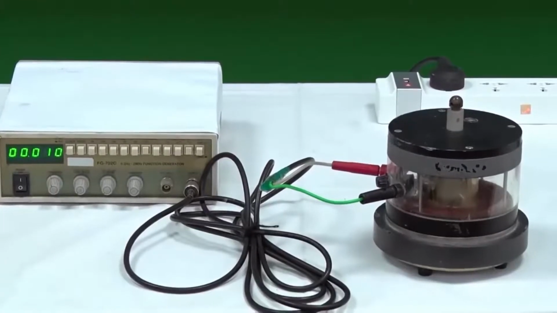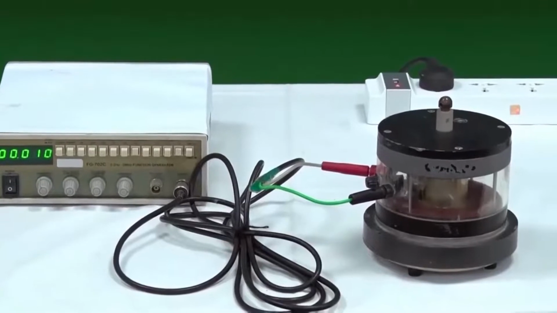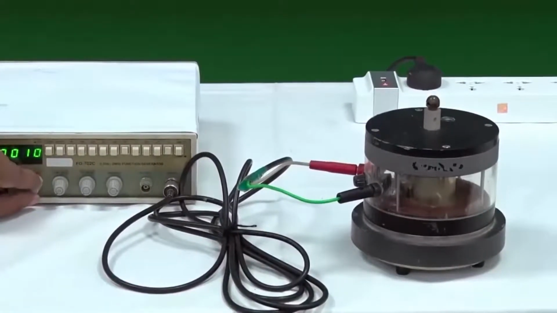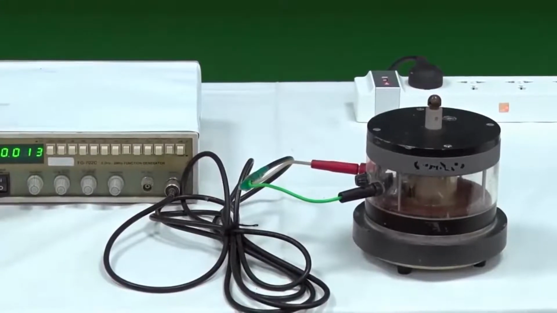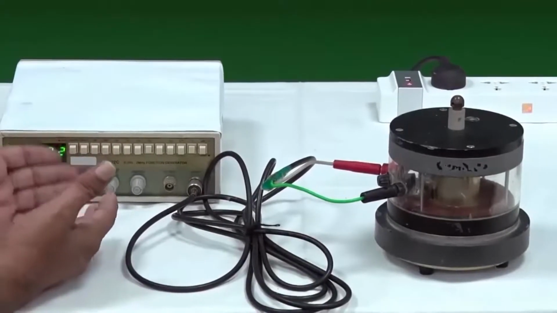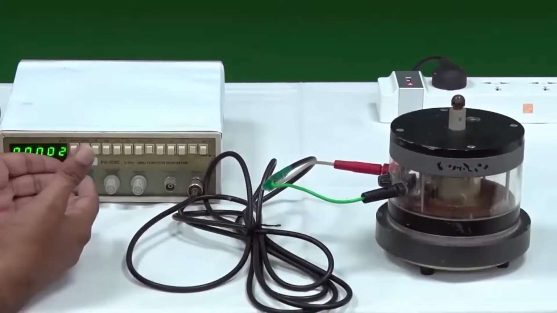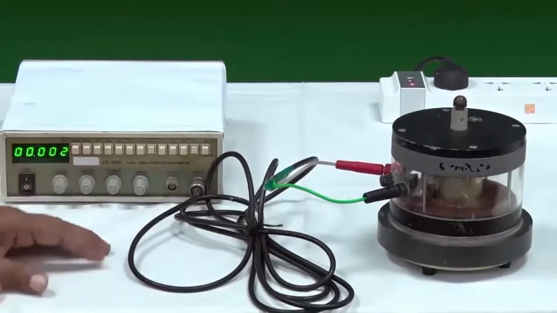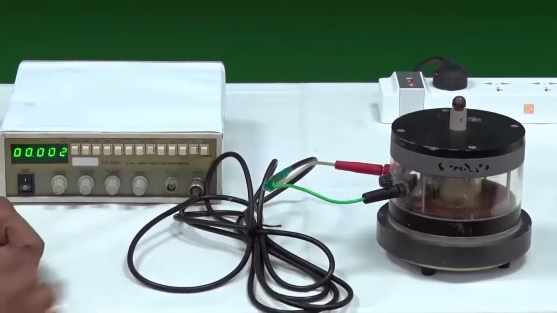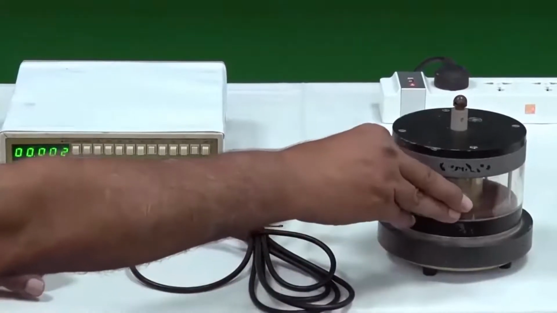This is 10 hertz. So, it is producing a frequency of 10 hertz, 12 hertz, and so on. It can also produce frequencies of kilohertz, 10 kilohertz, 5 kilohertz, 20 kilohertz, and so on. In fact, this particular one goes up to 1 megahertz.